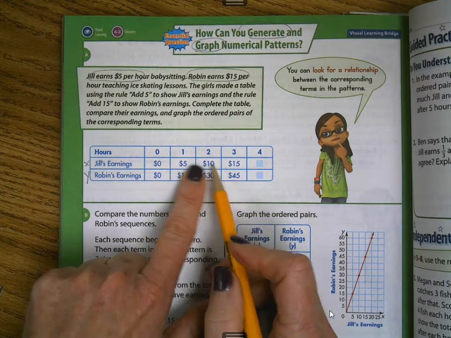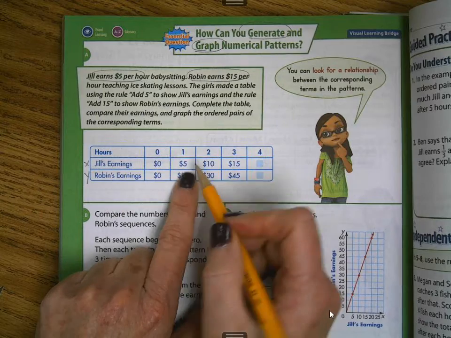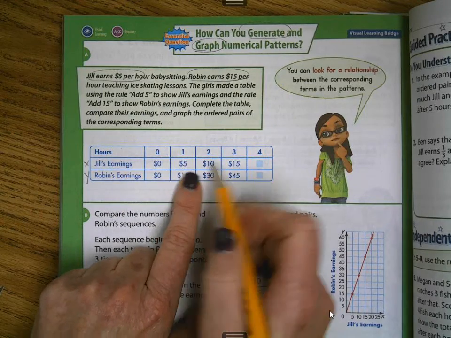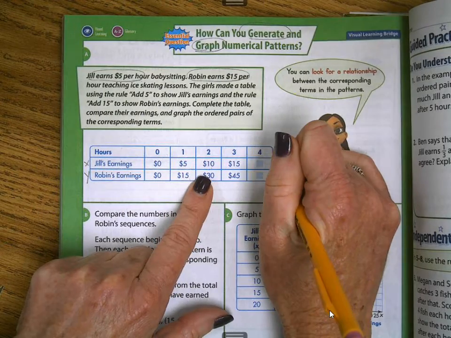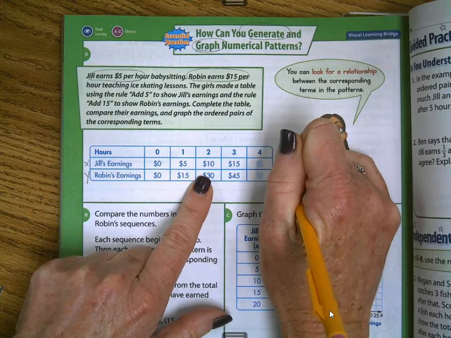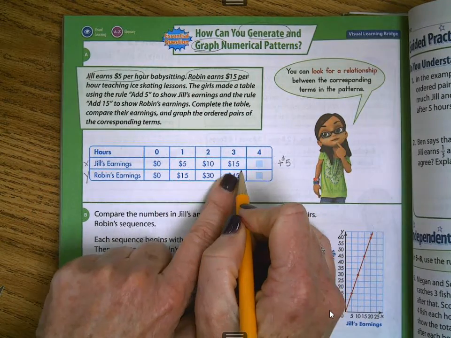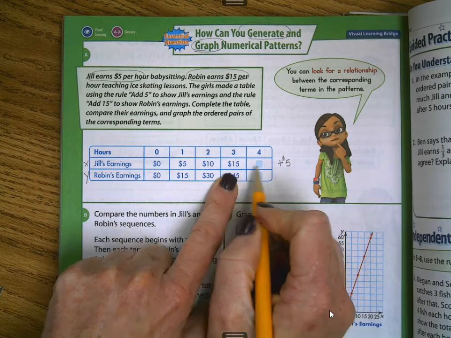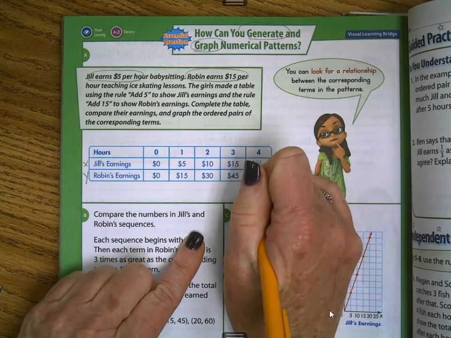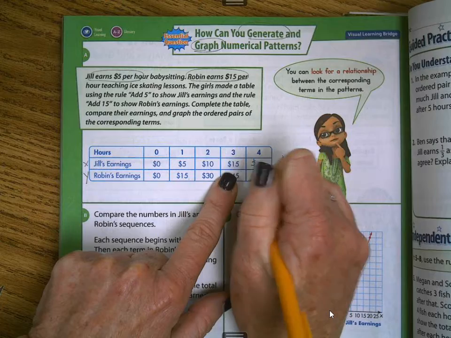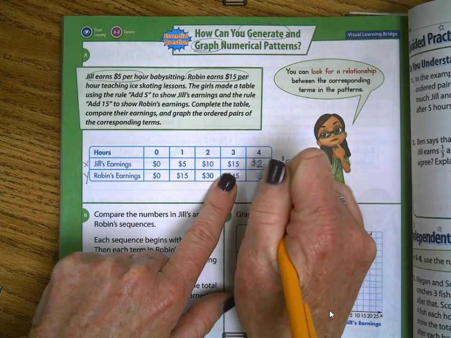If Jill works 2 hours, don't we just add $5? Because her rule is add 5. After 2 hours, $10. After 3 hours, $15. And after 4 hours, we add 15 plus 5 to get $20.